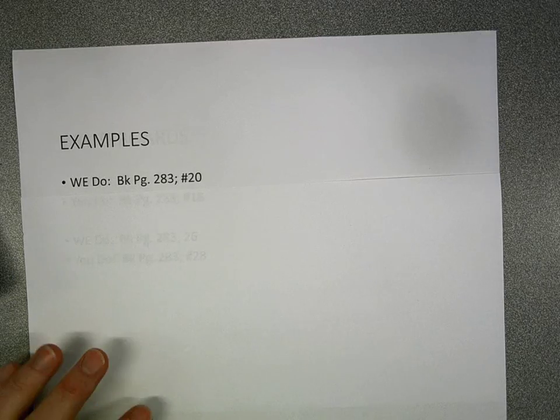Now, the directions are crucial, because number 20 looks just like all of the other problems we've been doing, but it's different because of the directions. So let's close read the directions really quickly. Find the total in each account to the nearest cent if the interest is compounded annually. What does annually mean? Yearly, every year. Let me show you what that means, compounded annually.